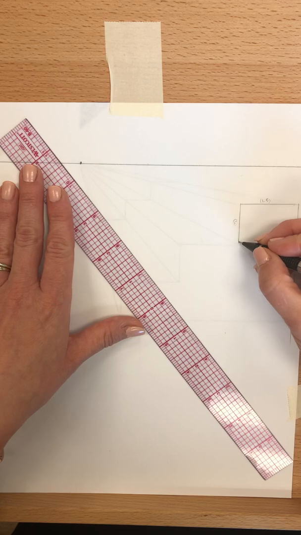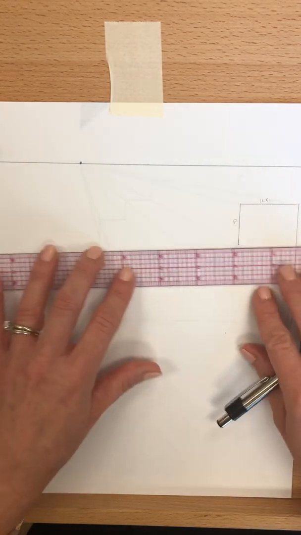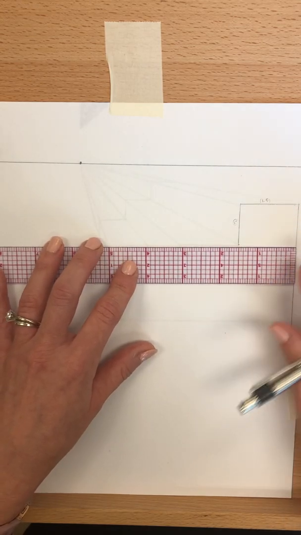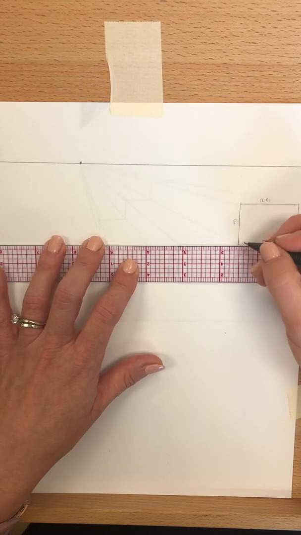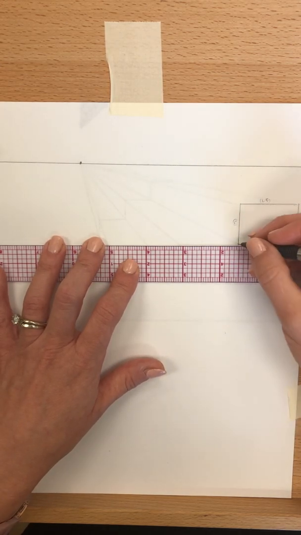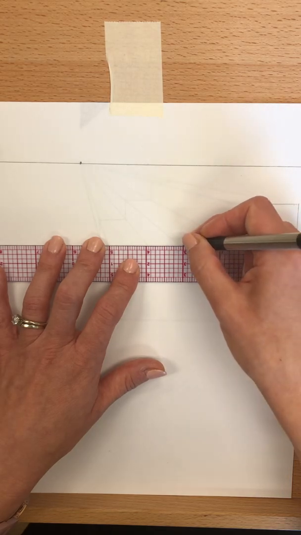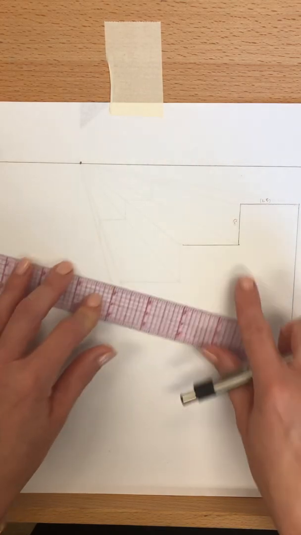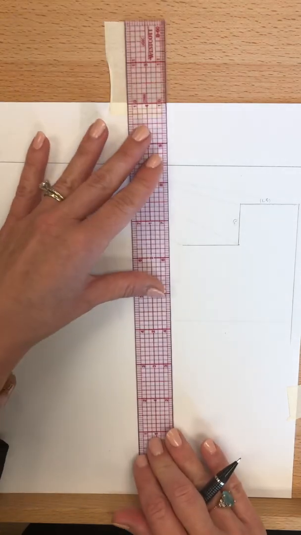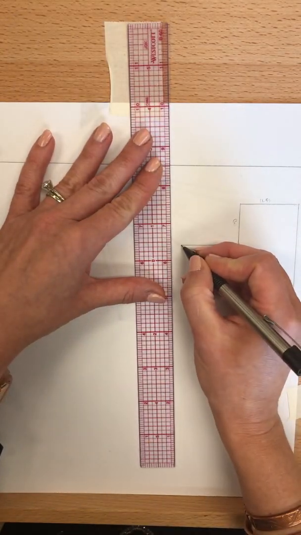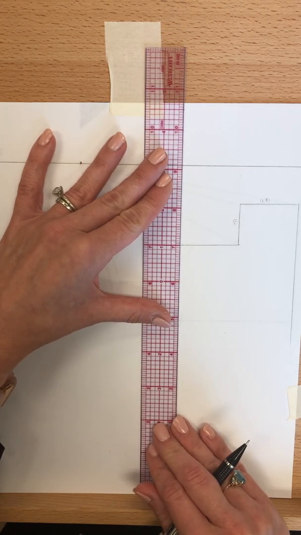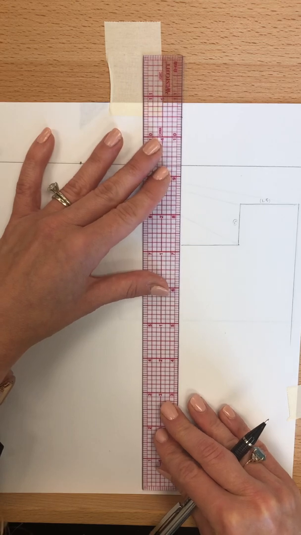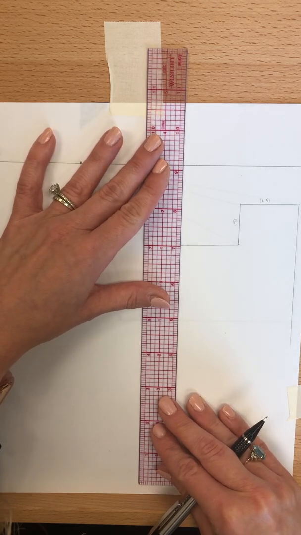All right, so from there, what you're going to do right here is I would line up my ruler with that original line that you created, and you're going to make 1.5 inches that way. And then from there, trying to find a straight edge here to hold my ruler straight.